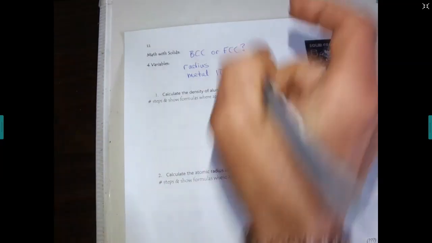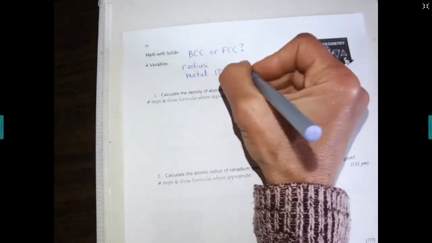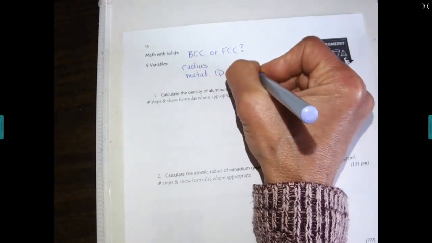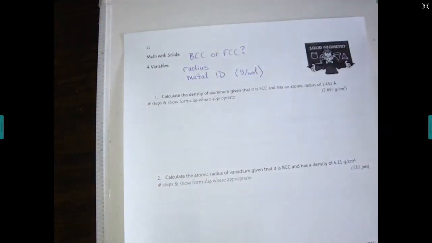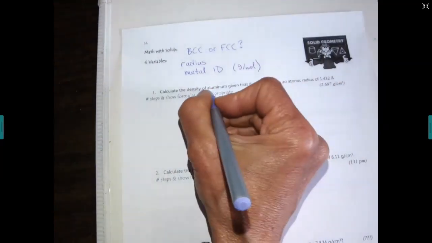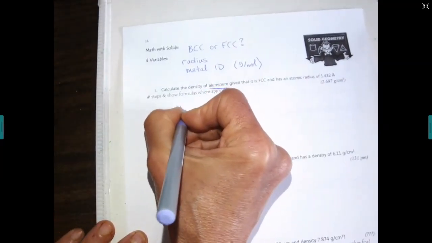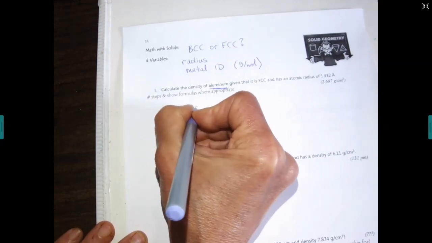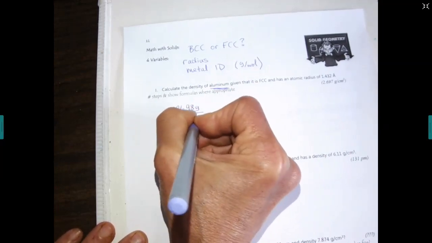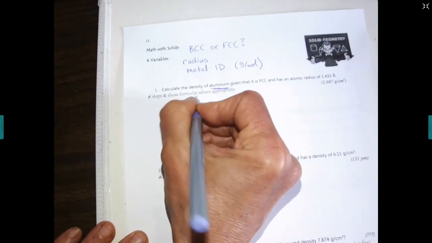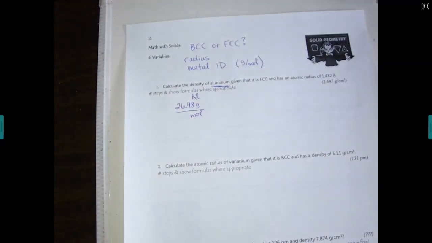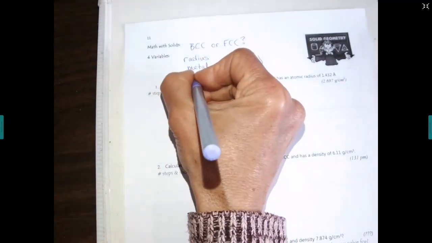So the radius, the metal type, is going to be grams per mole. Oh, periodic table. If you don't have your periodic table, definitely go get it. If we're going to talk here about aluminum, that's going to be our piece of information. Our starting point is that wonderful number on the periodic table for aluminum, 26.98 grams per mole. And the other piece of information is density.